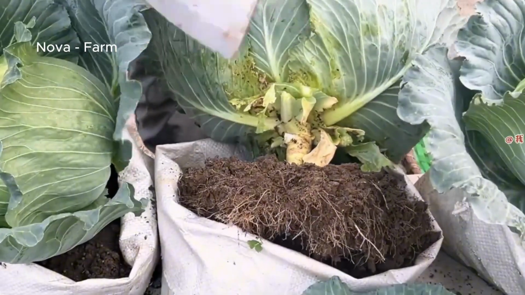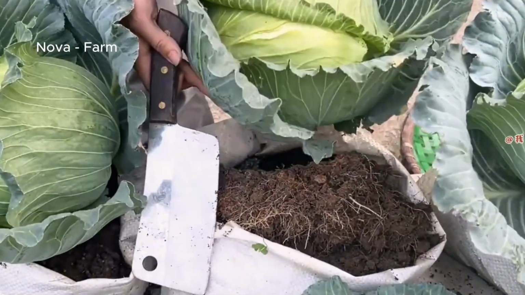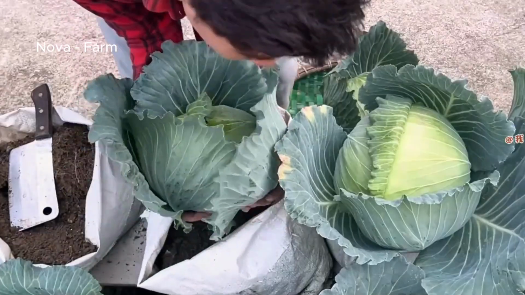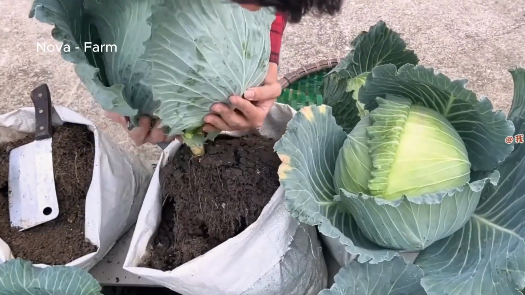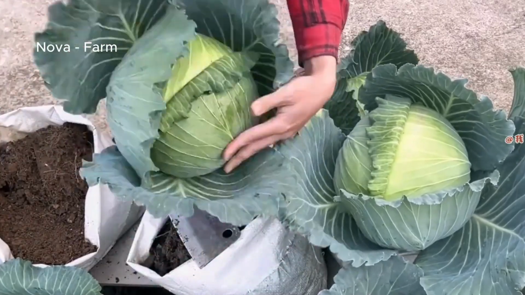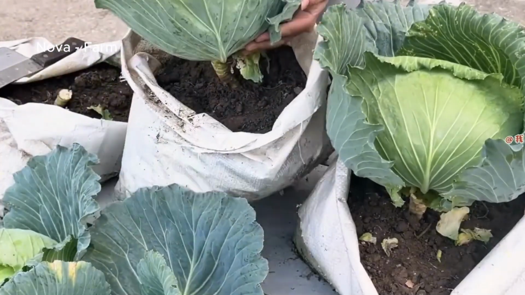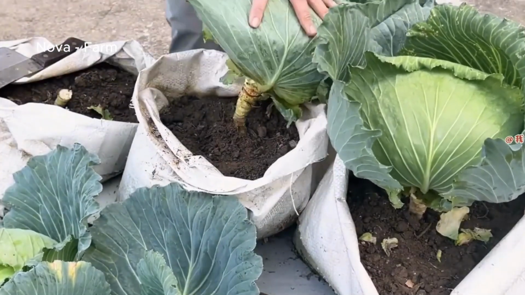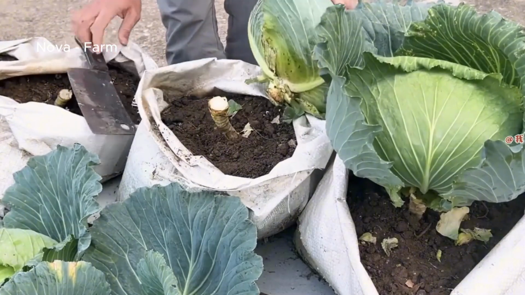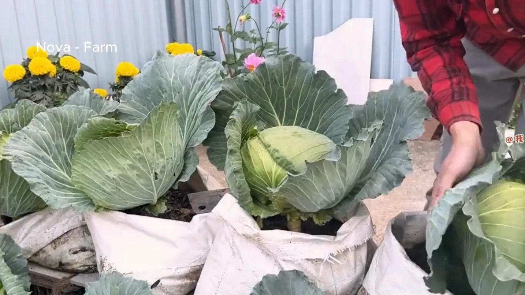Soil amendment. Loosen the soil by tilling it. If the soil is heavy, you can add sand or organic compost to improve its aeration. 2. Choosing seeds and sowing. Choosing seeds. Select cabbage varieties that are suited for your climate and soil conditions. Varieties like green cabbage or red cabbage can both be grown in your backyard. Sowing seeds.